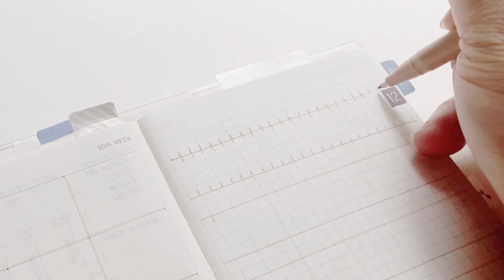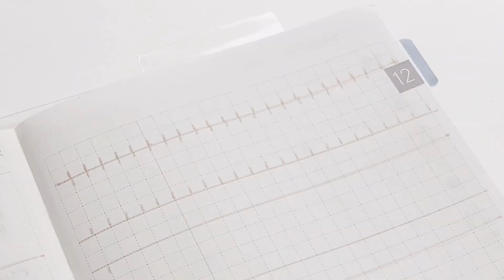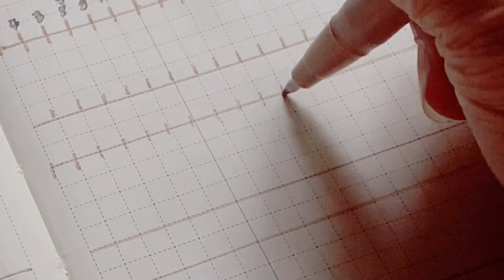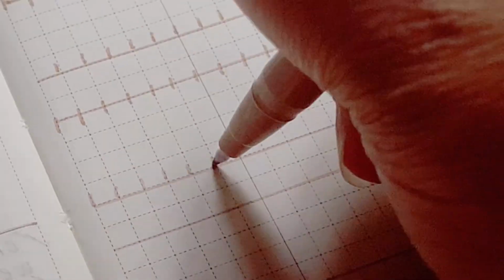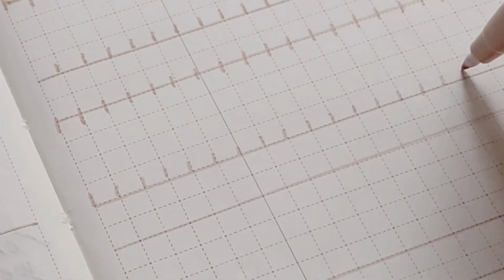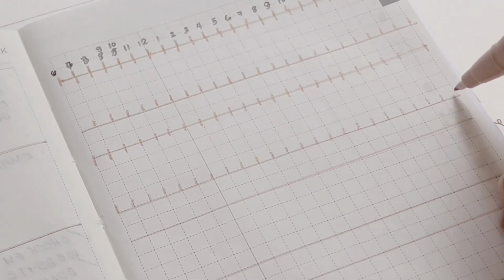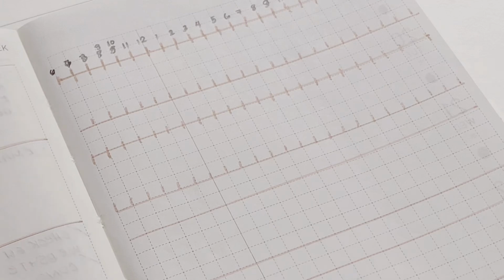So the longer strokes are at the top, the smaller strokes are at the bottom of each daily section. And then here I'm closing off the corners and doing the small strokes all the way to the corner. And this is what we have.